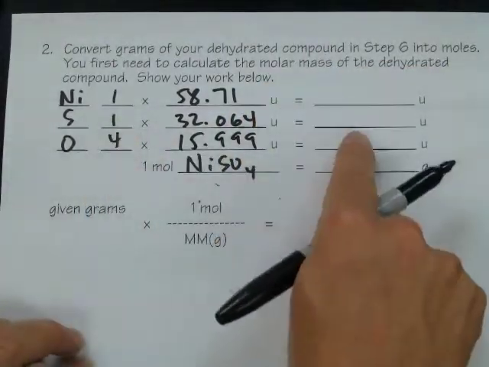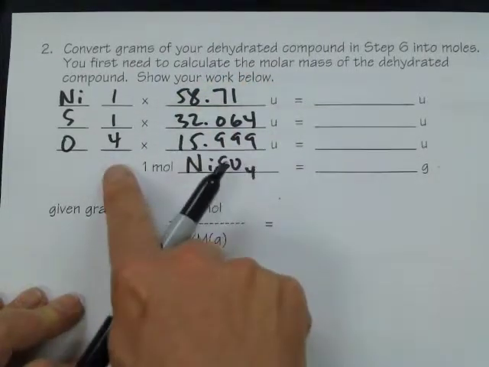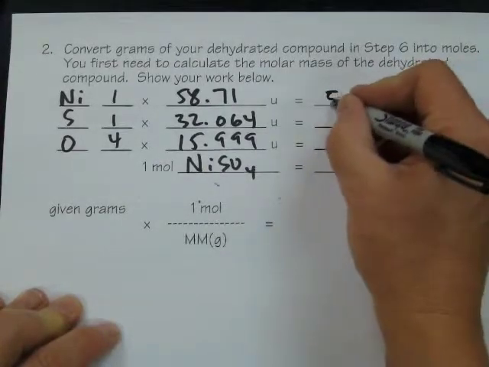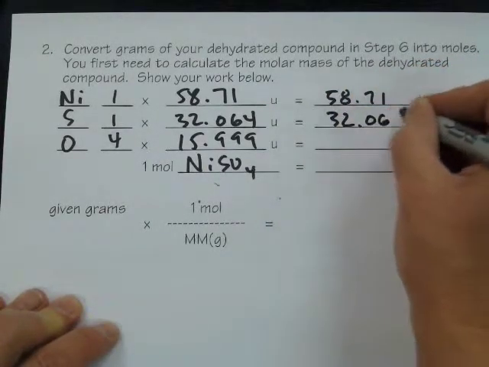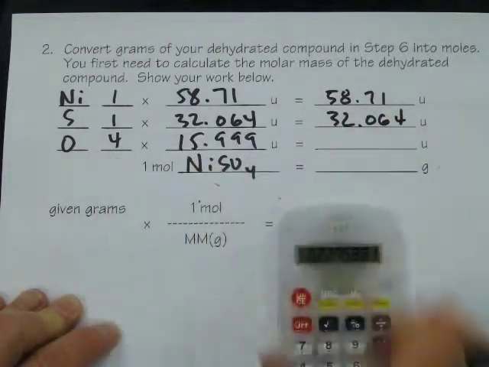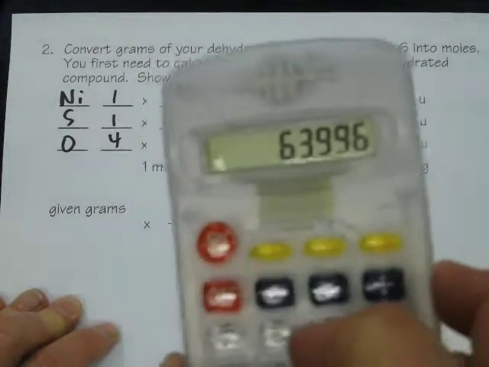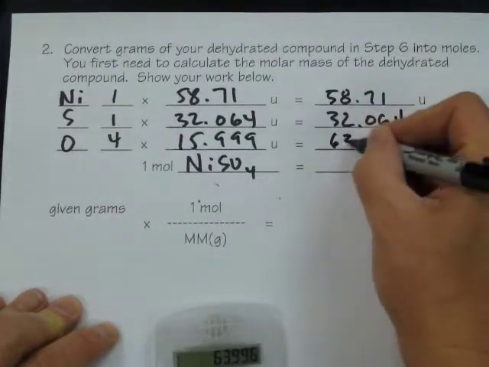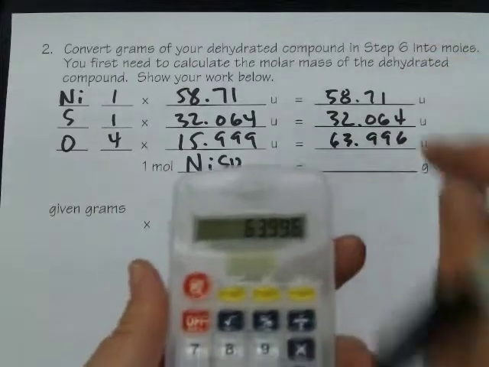When I multiply, I'll keep as many significant figures as there were in the measured quantities, because counted numbers don't have significant figures that I need to worry about. Multiplying by 1 is easy. Multiplying 4 times 15.999, and I'll keep 5 significant figures, 63.996. Last step, add them all together.